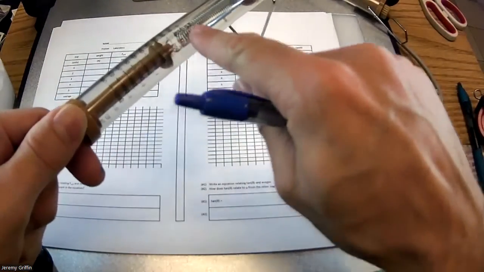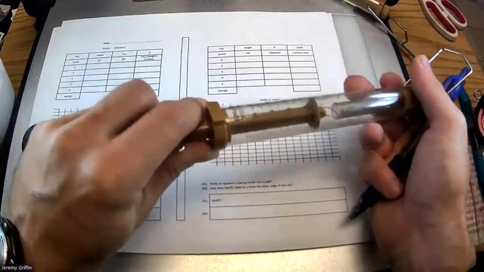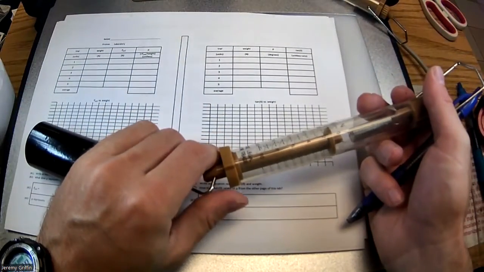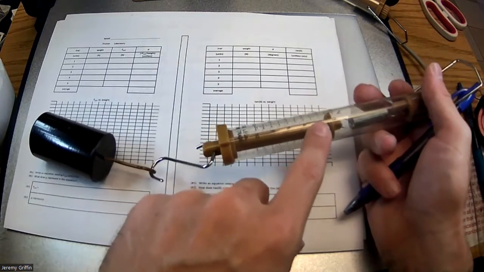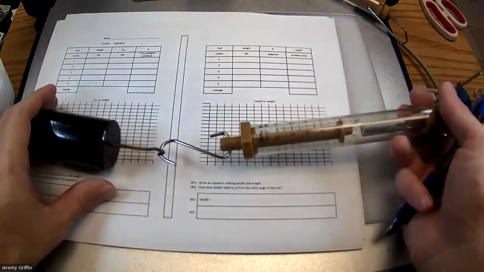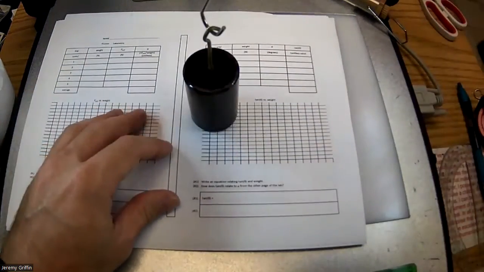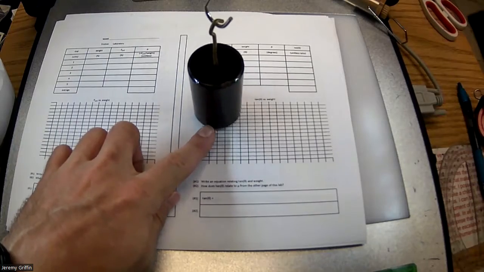You guys remember these spring scales? It has two scales on it. One side says grams, the other side says newtons. What do you measure force in, grams or newtons? Newtons. So you guys can be using the newton side. Just ignore the gram side. So I have 5 newtons of weight on the thing.